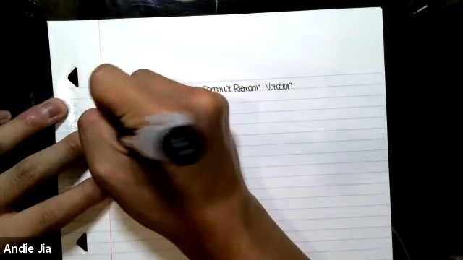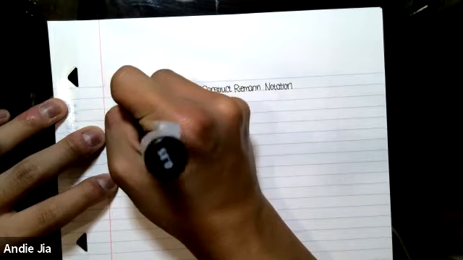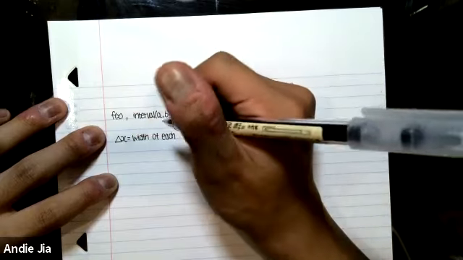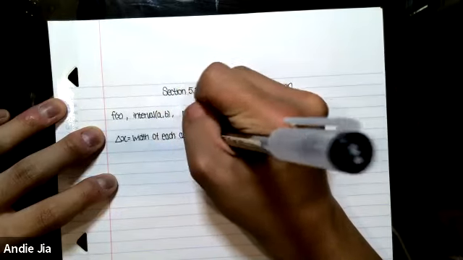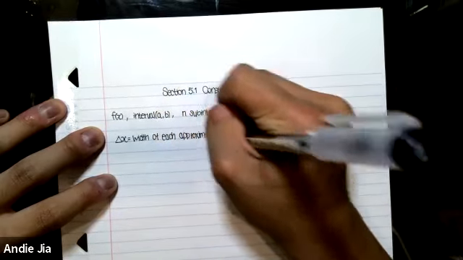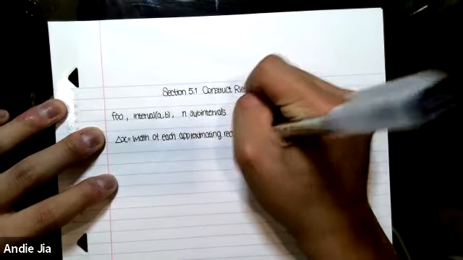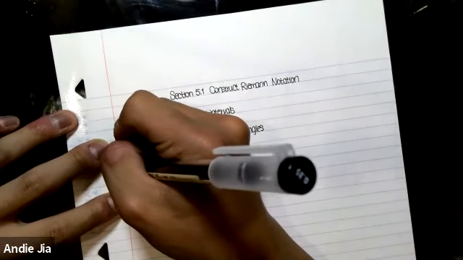You all know what delta x is. It is the width of each approximating rectangle. And for the exact area, we define how to find the exact area or the approximation.